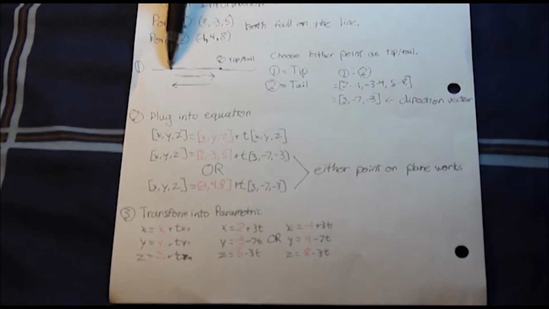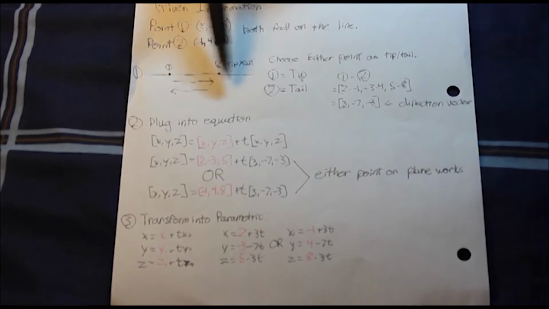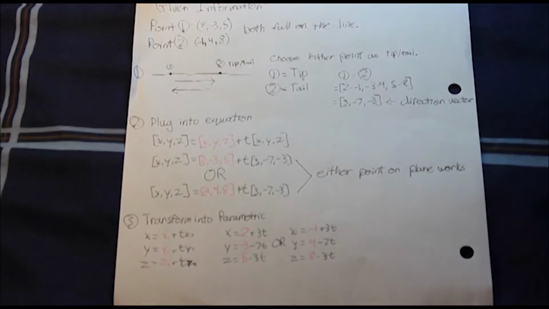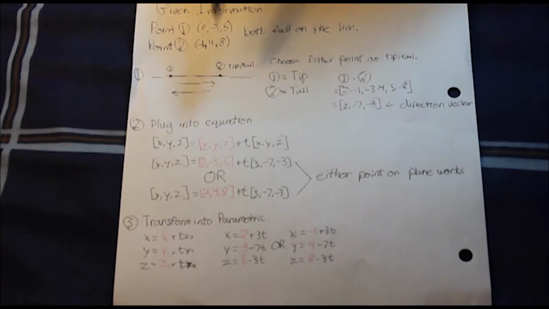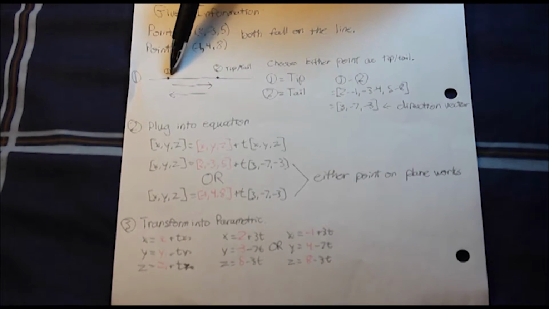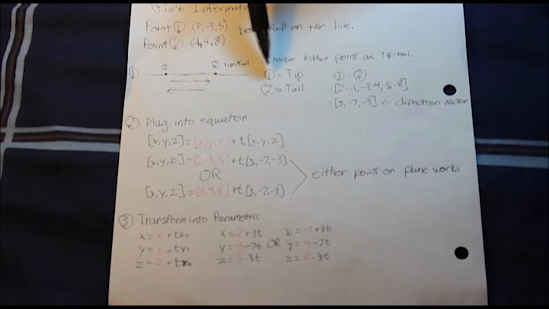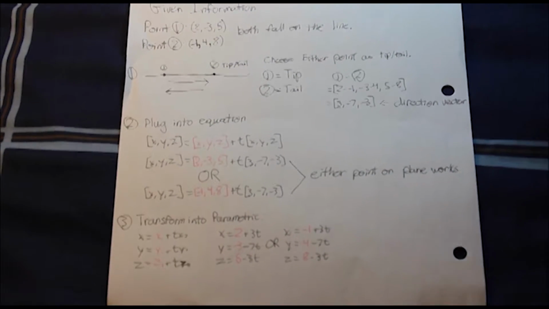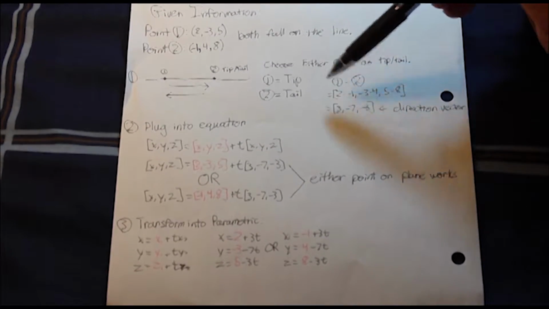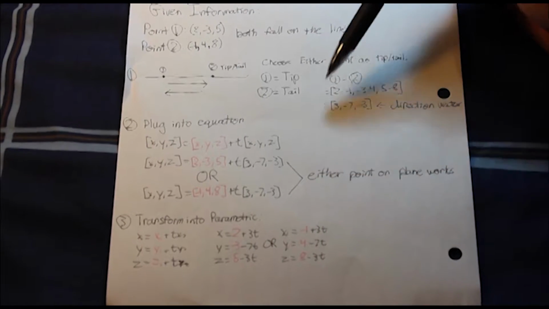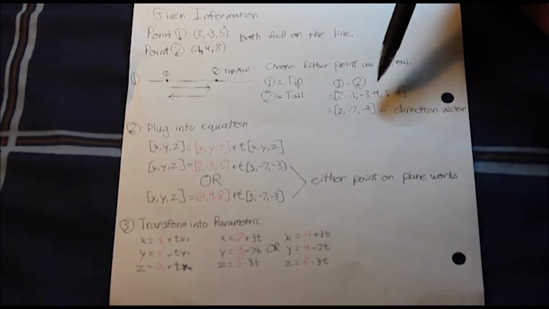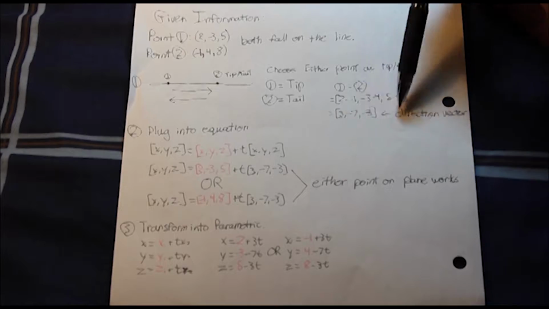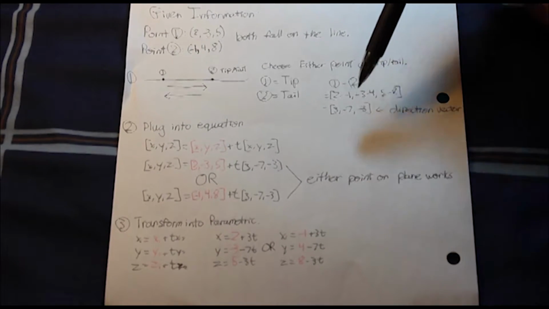In an example here, you can see two points on a line. No matter which way you go between the two points, you'll get the direction vector. So we have to choose one of the points as a tip and one of the points as a tail. In this case, I chose point 1 as the tip and point 2 as the tail. You subtract point 2 from point 1, and this will give you the direction vector. So the x value minus the x value, y minus y, and z minus z. This results in a vector, and this is our direction vector.